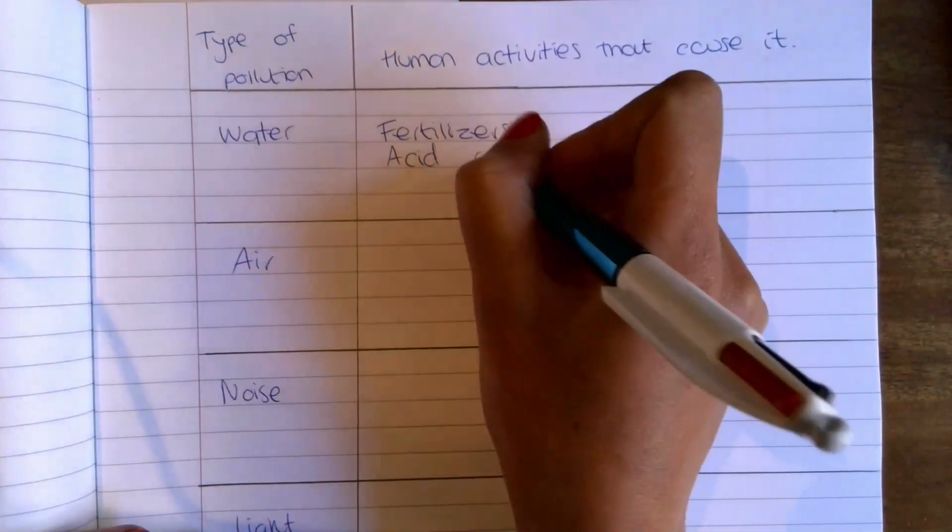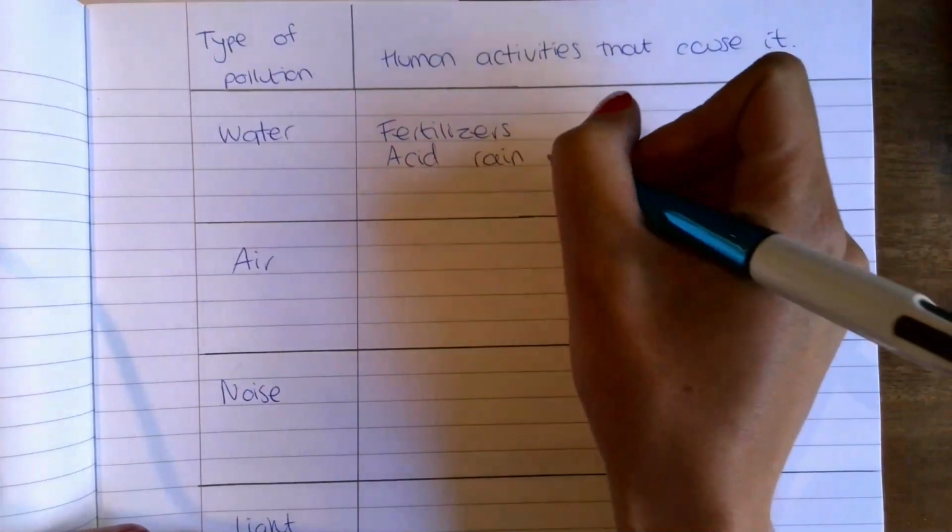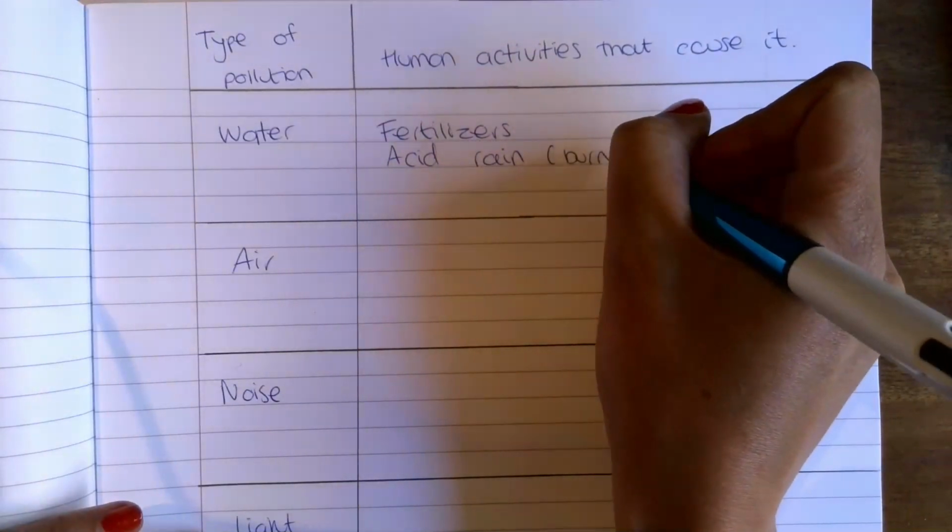Acid rain. Okay, now acid rain is caused by the burning of fossil fuels.